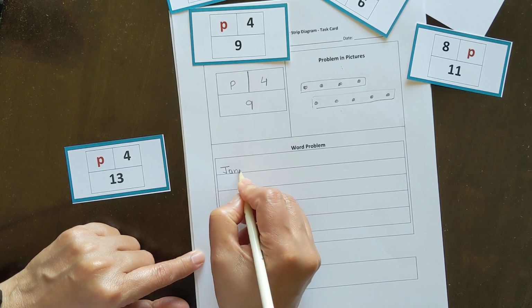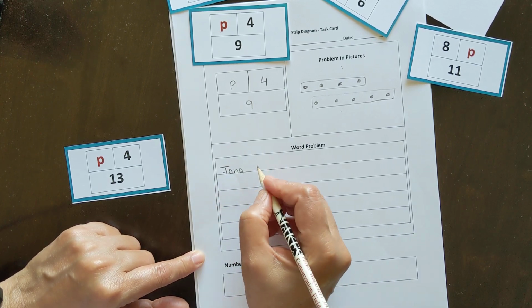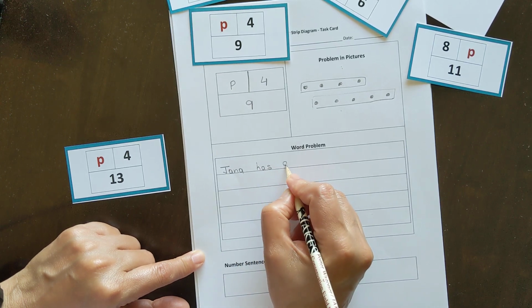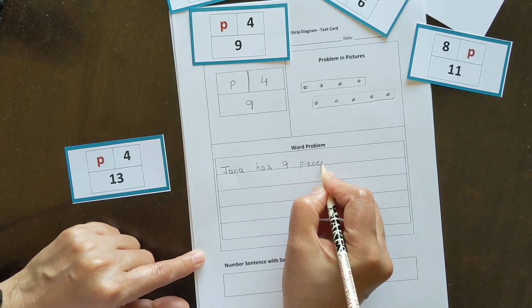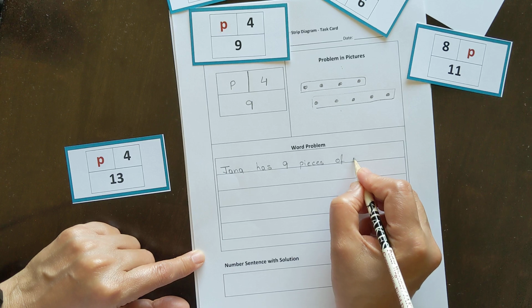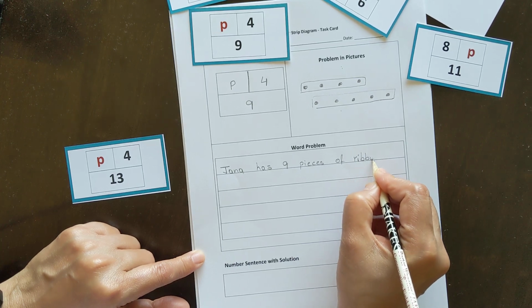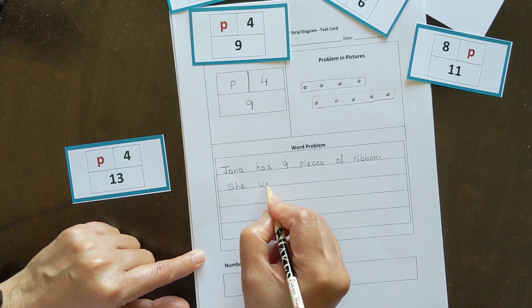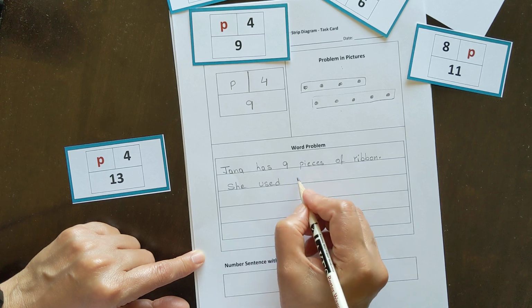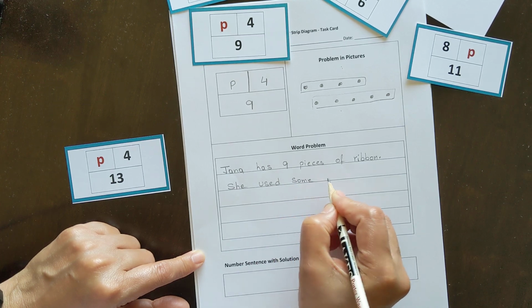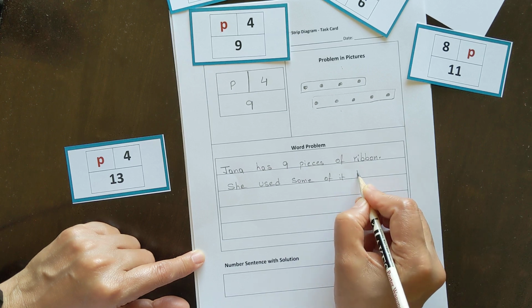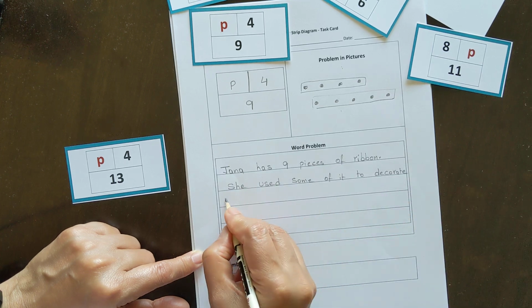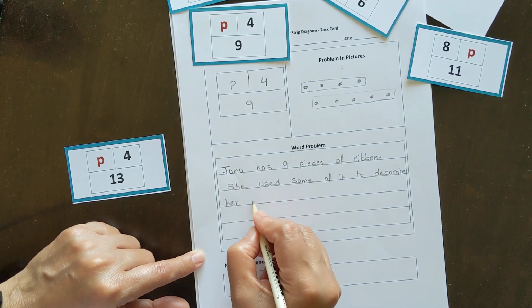Jaina has 9 pieces of ribbon. She used some of it to decorate her room.